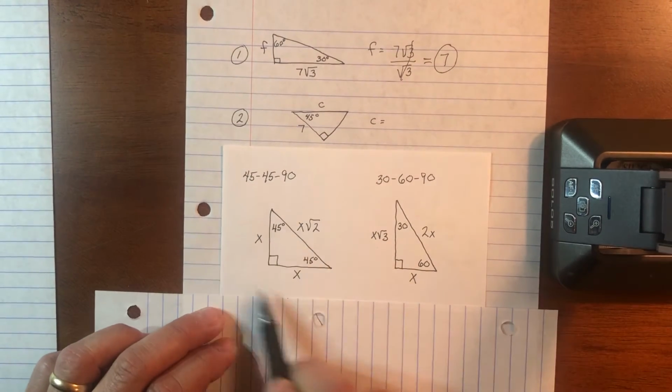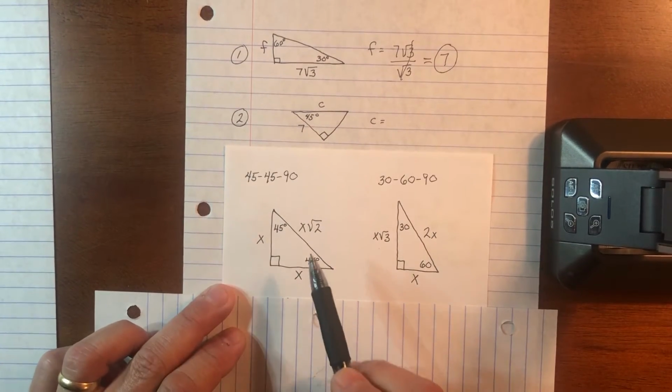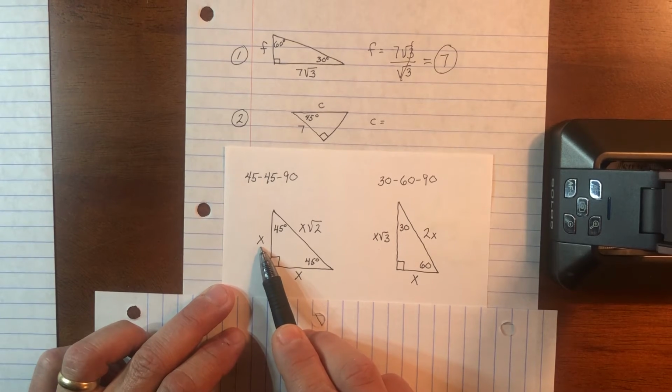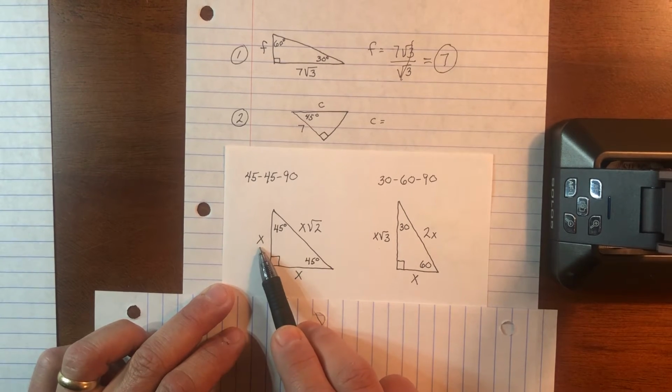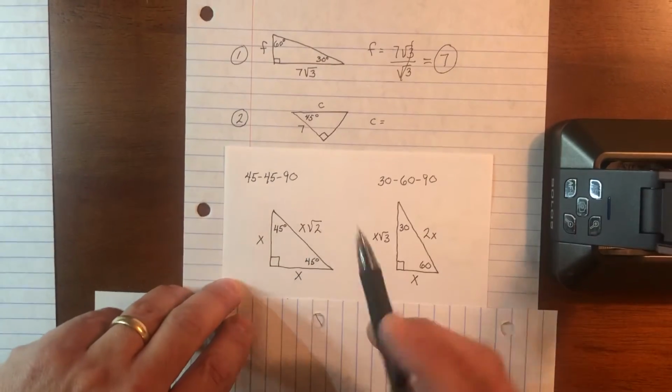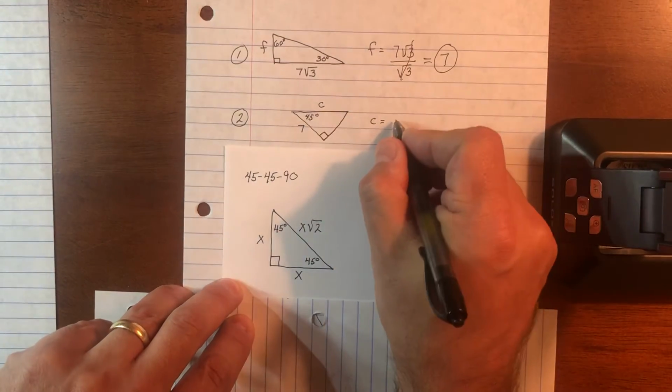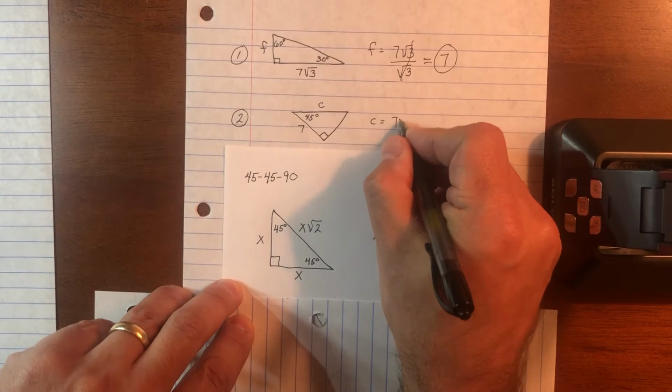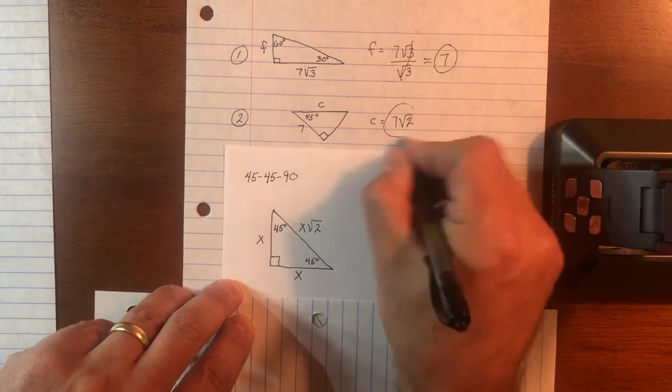So go to your reference triangle and just ask yourself, what do I have to do to one of the legs to get the hypotenuse? Well, to go from x to x times the square root of 2, you have to multiply by the square root of 2. So c is just going to be 7 times the square root of 2. Done.